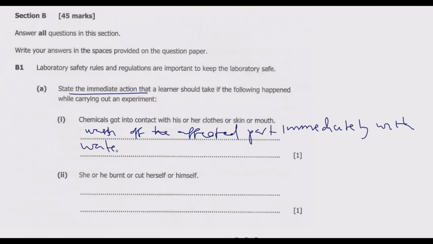This water should be distilled water or pure water, and report the accident to the teacher. That's what should be done.